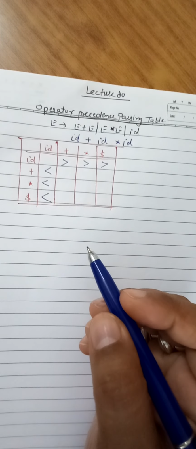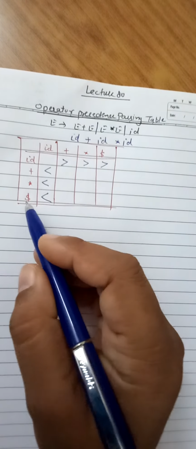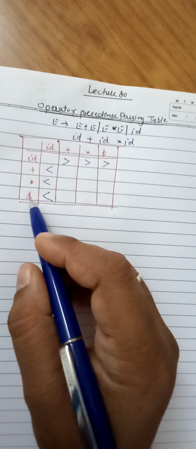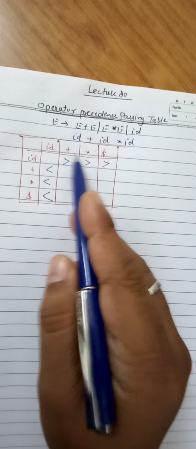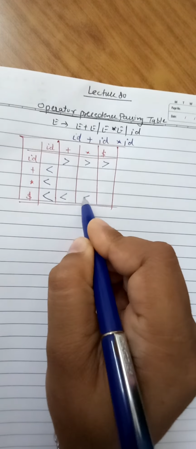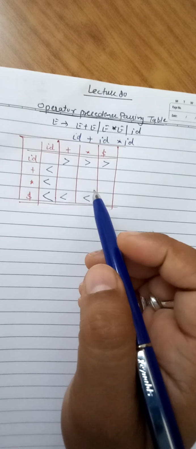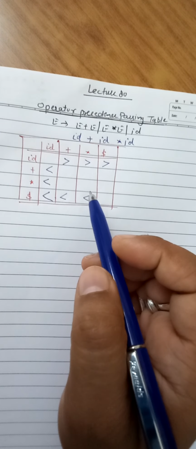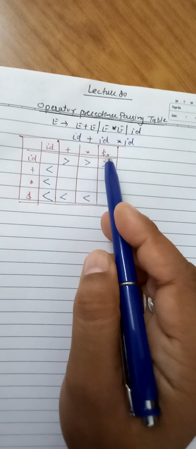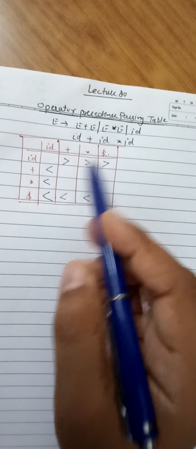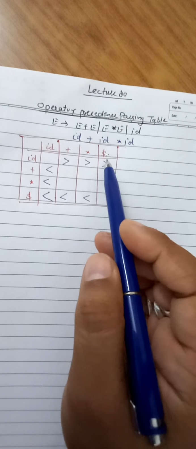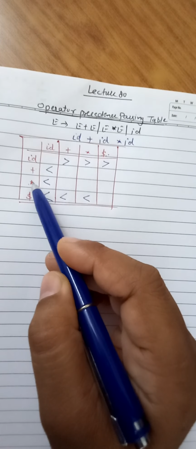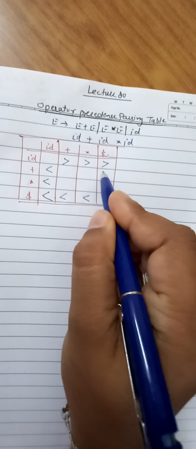And this is dollar. Dollar always has less priority than the other operators, so less than. And now this is also dollar, so all operators have higher priority than the dollar, so this is greater than.